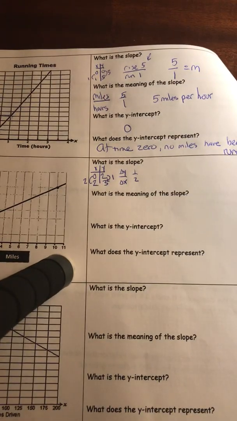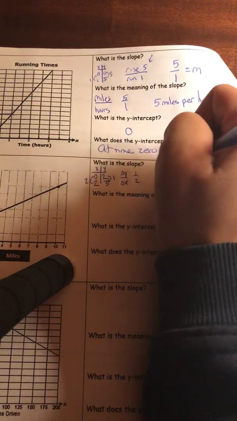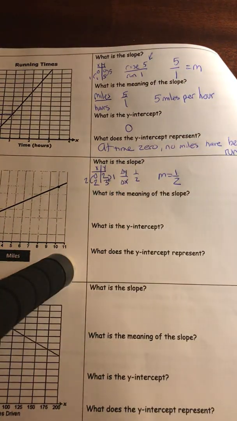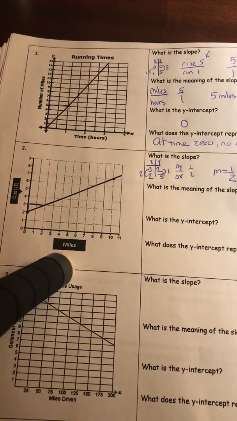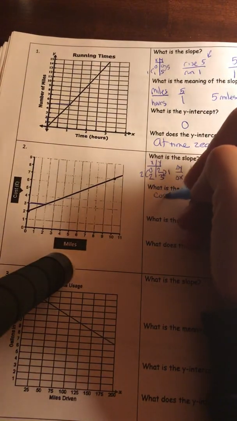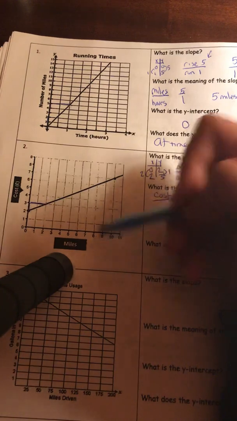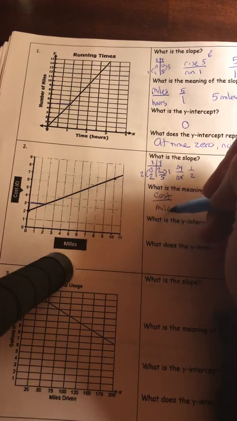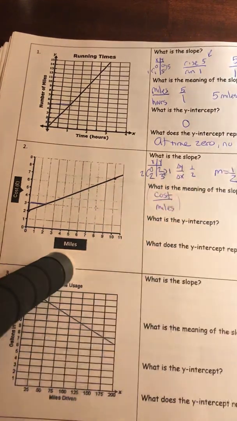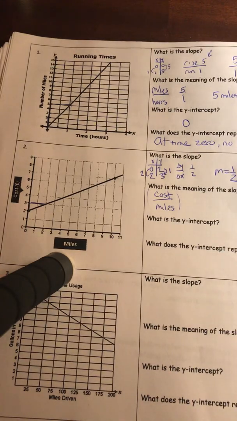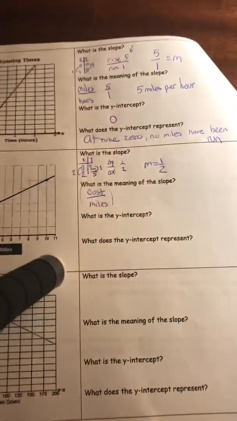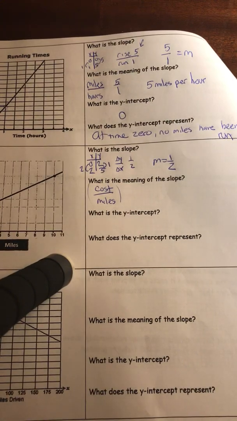So if your slope is 1/2, what does that mean? Well, the y-axis is your cost. The x-axis is miles. I think this is the key right here. When it asks you the question about interpreting the slope, setting this up and really just taking a second to look at the labels will help you work out a correct answer.